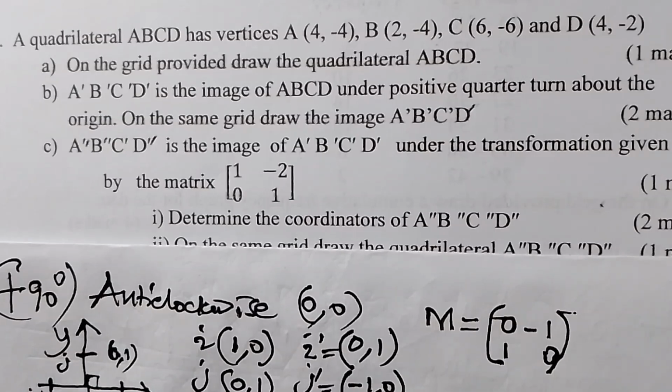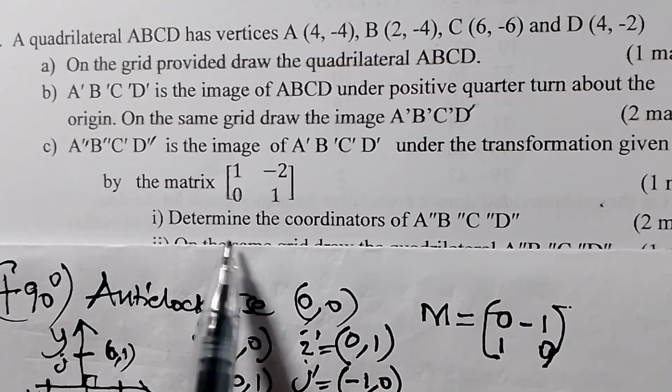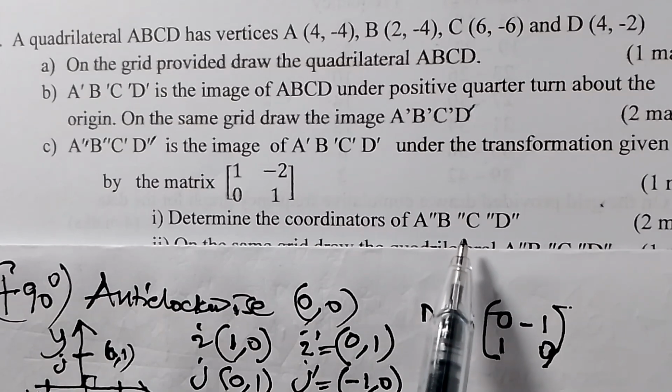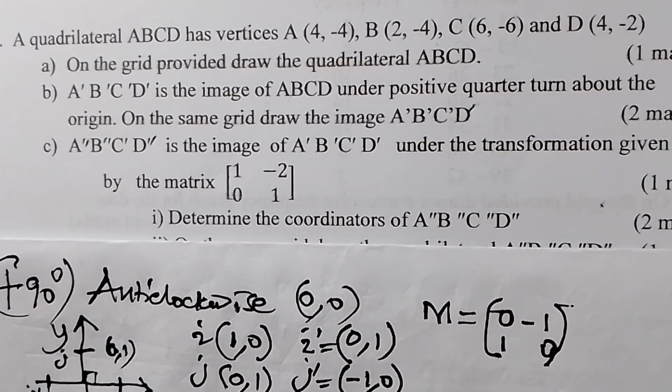In part 1, we are told to determine the coordinates of A2, B2, C2, D2. So we're going to take matrix N multiplied by A1, B1, C1, D1.